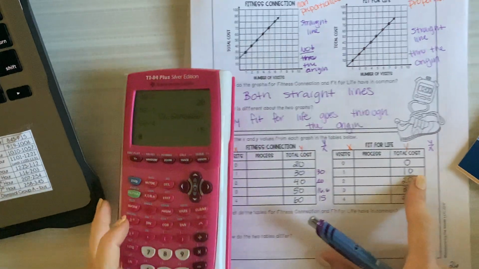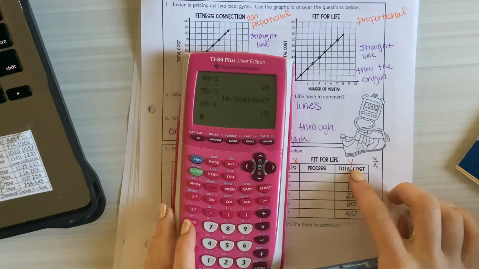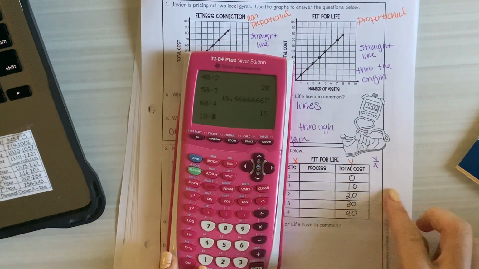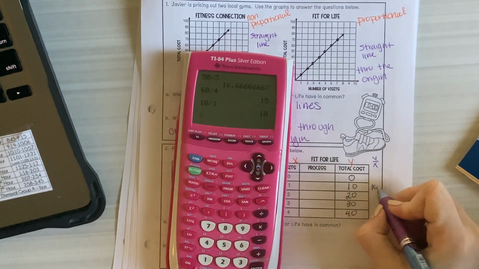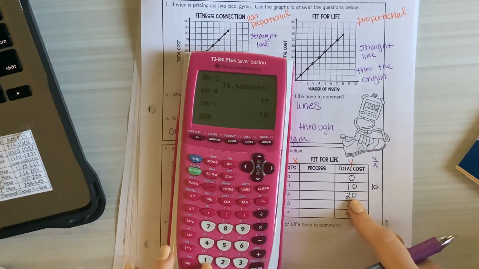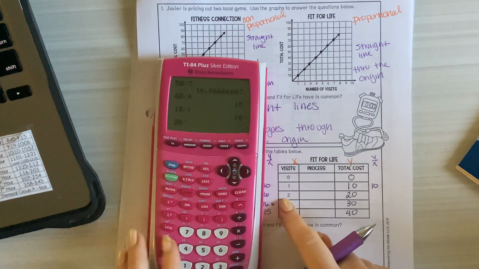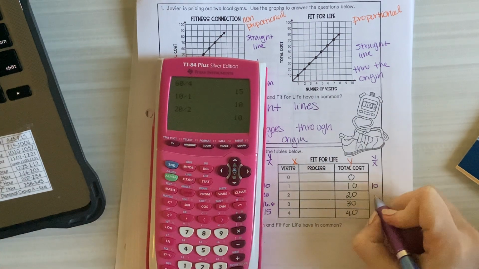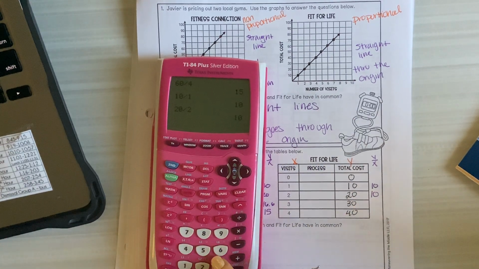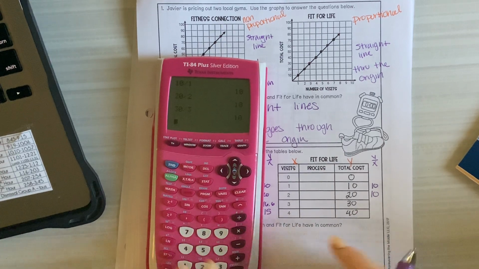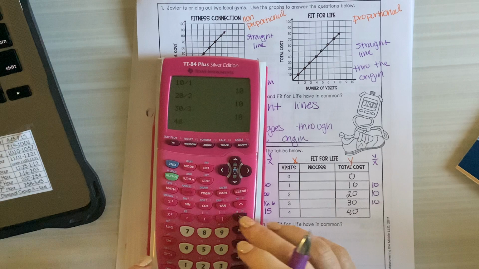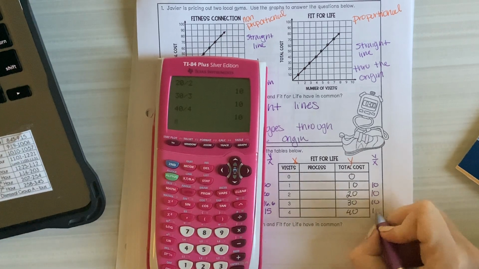Now I'm going to go check Fit for Life. I'm going to take the y value, 10, divided by the x value of 1. 10 divided by 1 is 10. I'm going to take the y value of 20, divided by its x value of 2. 20 divided by 2 is 10. 30 divided by 3 is 10. 40 divided by 4 is also 10.